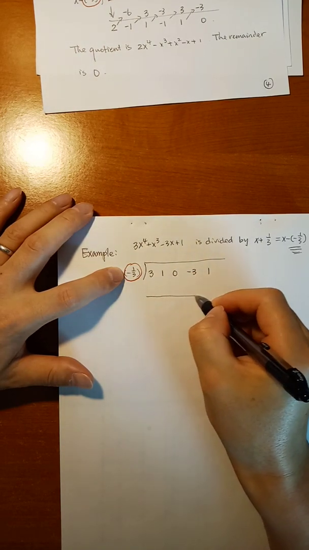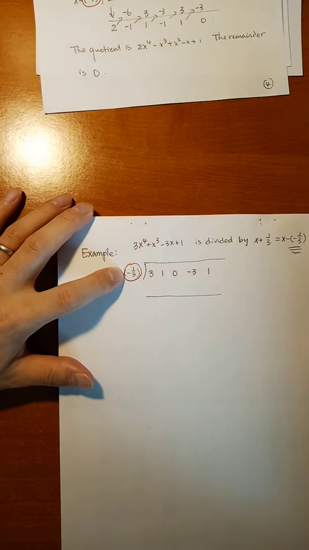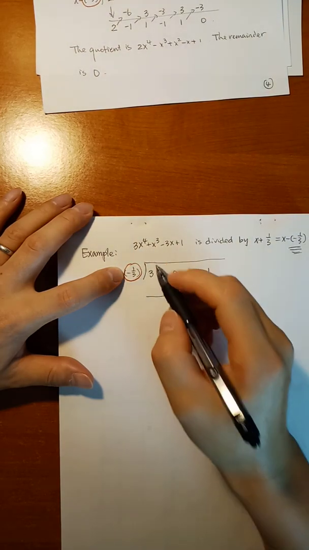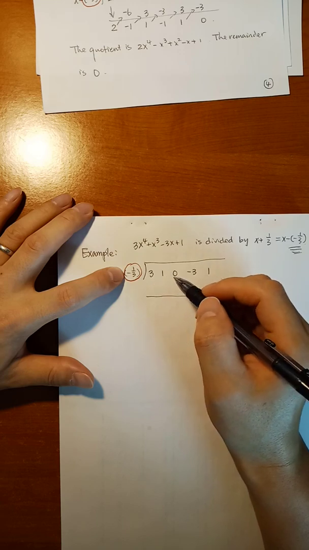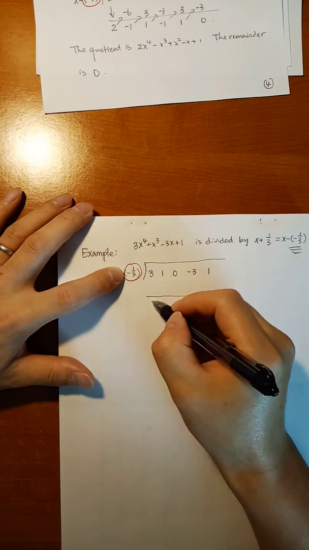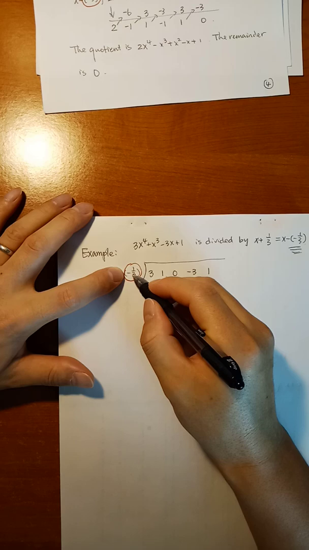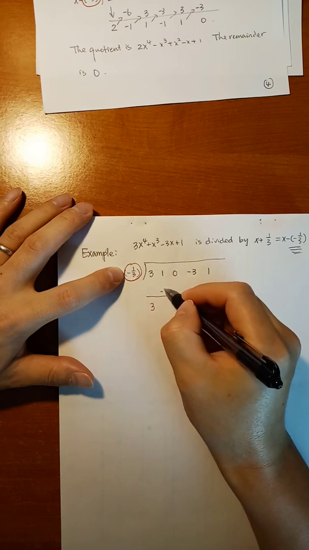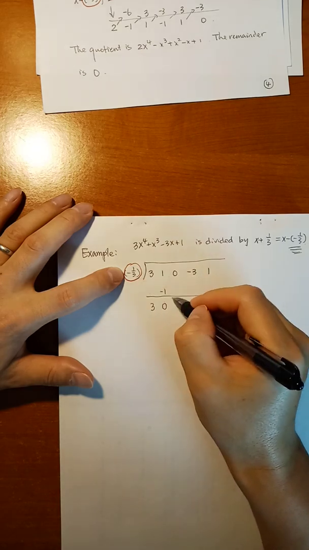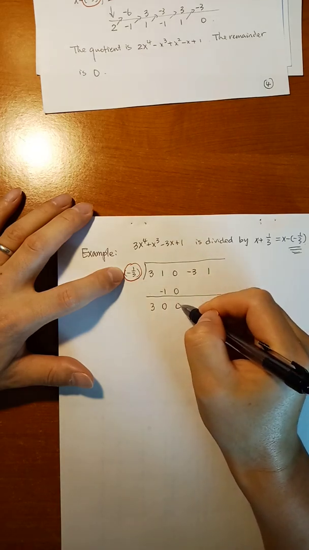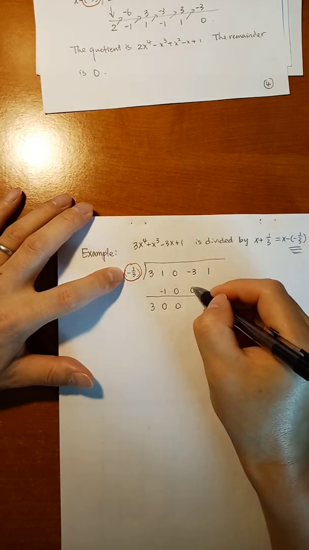Let's do the synthetic division. Okay, put a 3 here. And 3 times negative 1/3 is negative 1. 1 plus negative 1 is 0. 0 times negative 1/3 is 0. 0 plus 0 is 0. And this 0 times this is 0.